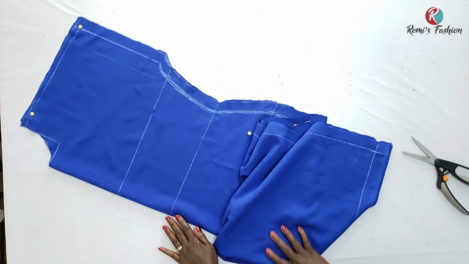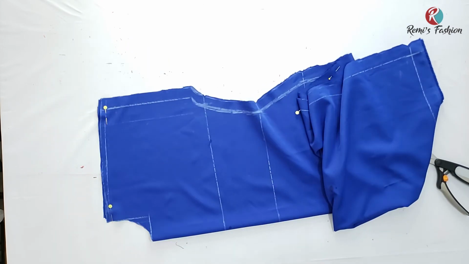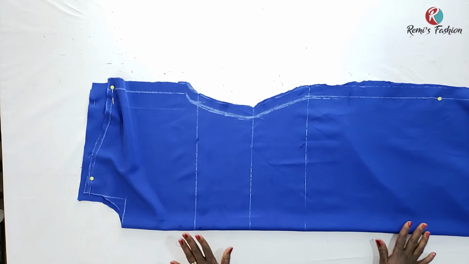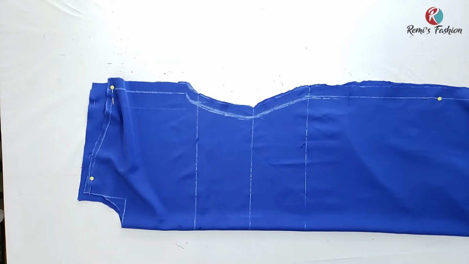So the next thing I'm going to do now is to create a facing. You can also finish your neckline with bias tape. If you want to know how to make bias tape from scratch, I have a video on this channel. You can check that out. I'll put a link in the description box. You can use bias to finish up your neckline. For this tutorial, I'm going to be using a facing. I'm going to show you how to cut a facing for us to be able to finish the neckline.